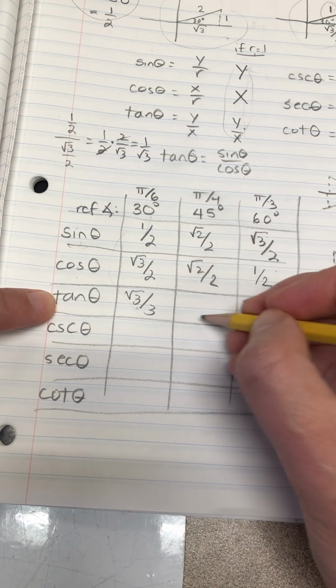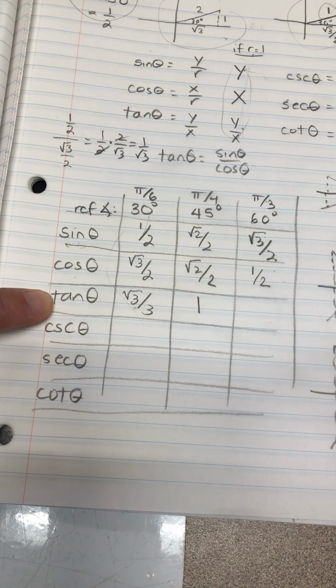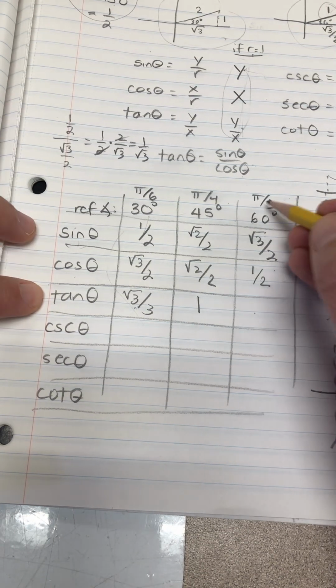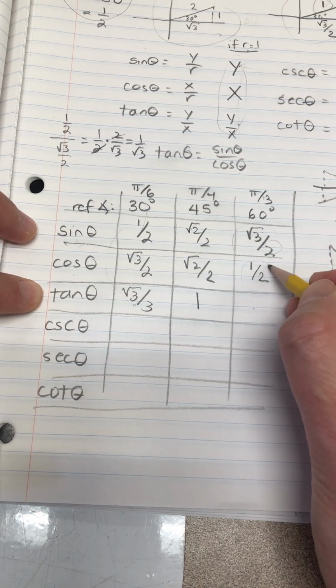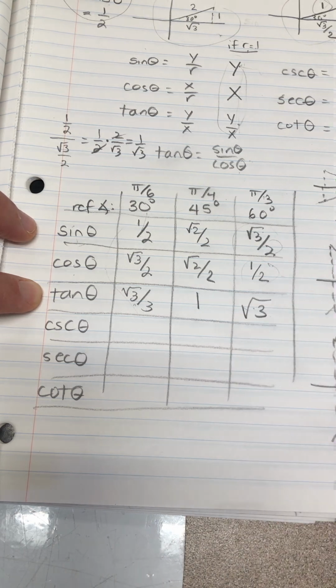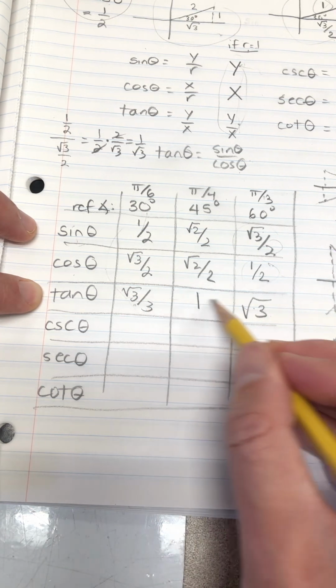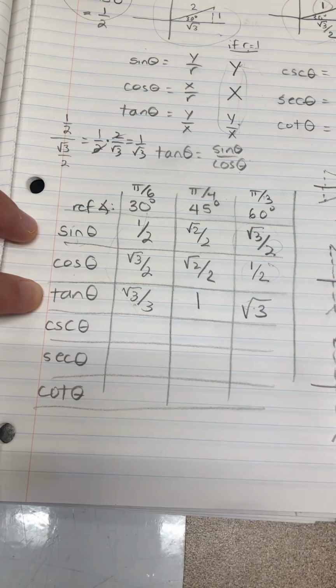We know tangent of 45 is 1. You should have that memorized. And we can do the same thing for tangent of 60. We can do this over this, simplify it, and we get this. So we didn't have to memorize this row. We can derive it pretty quickly.